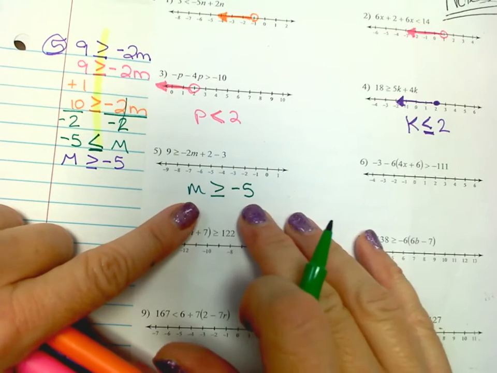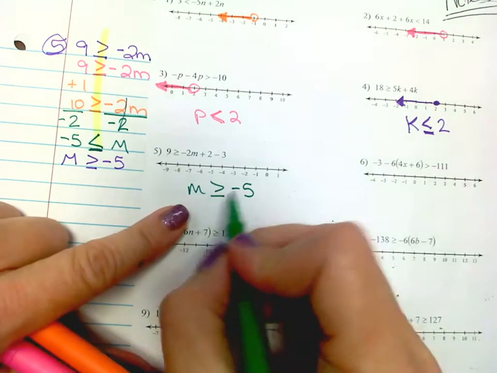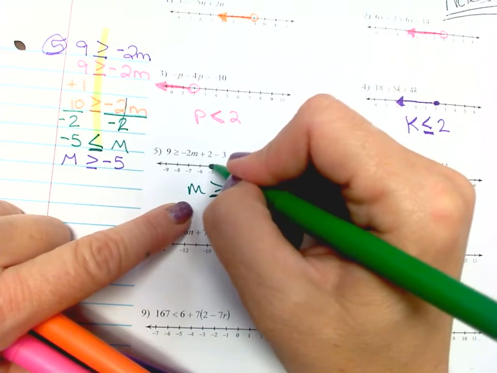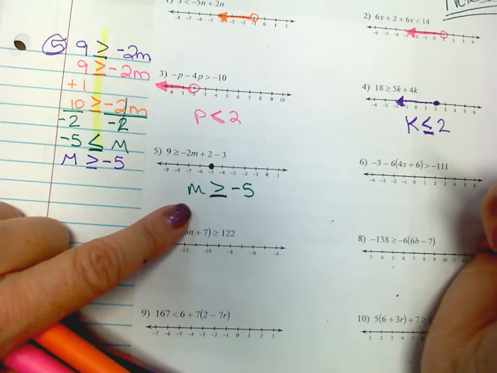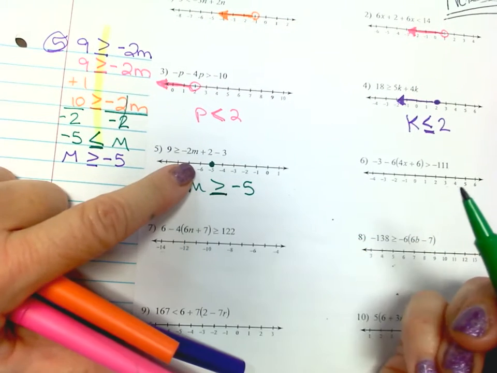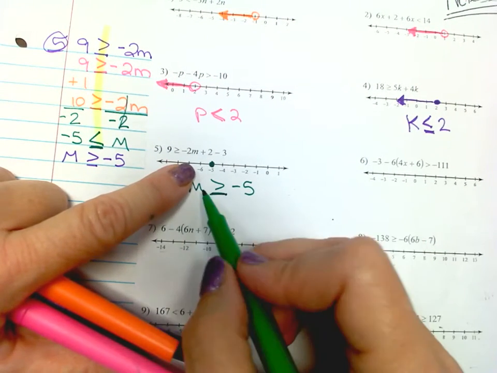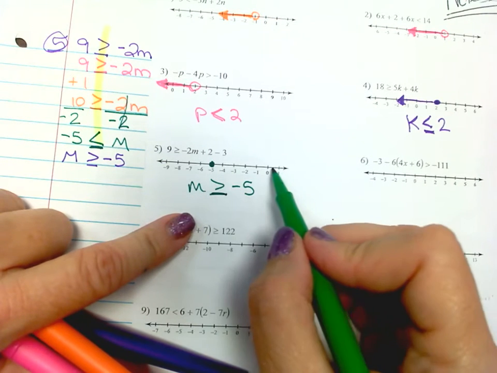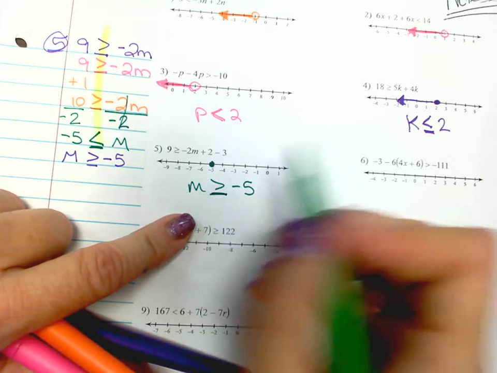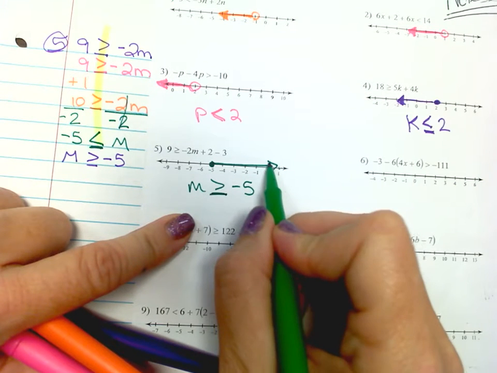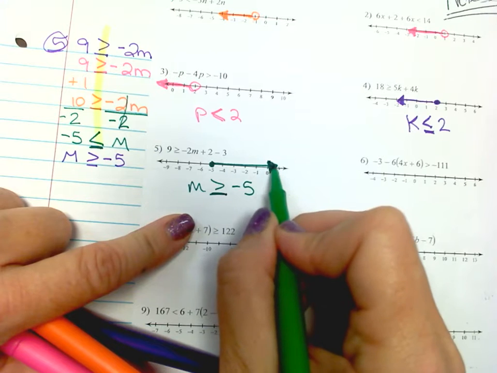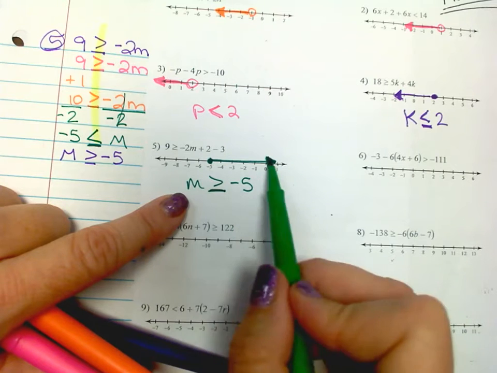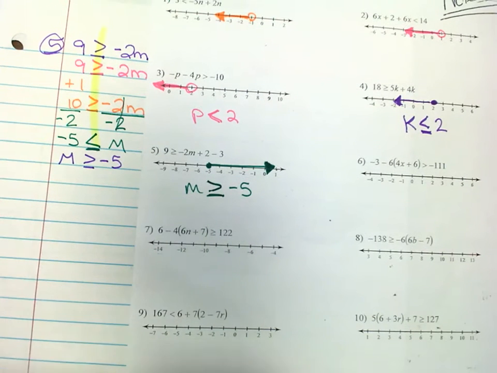Can m equal a negative 5? Yes, because of that line right there. So m can be a negative 5. Fill it in. Can it be a negative 6? No, because negative 6 is less than a negative 5. Could it be a negative 4, a 0, a 1? Yeah, because that's larger. So it's going this way. And also, remember the secret. If your variable is on the left-hand side, the arrow goes the direction of your inequality.